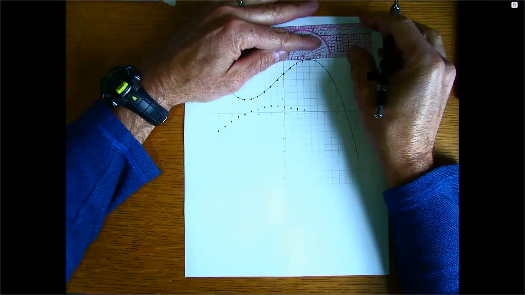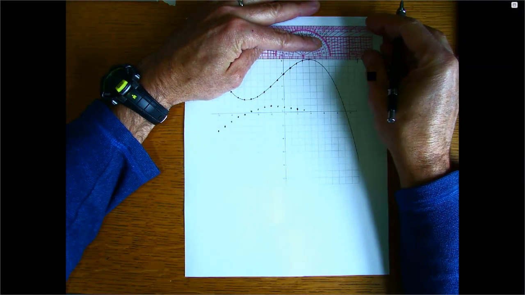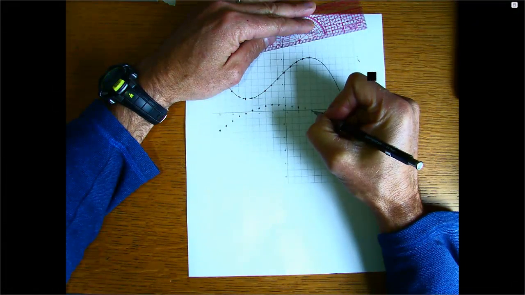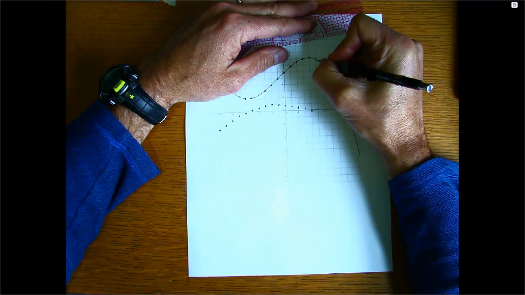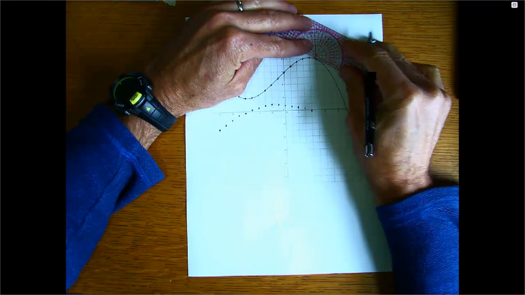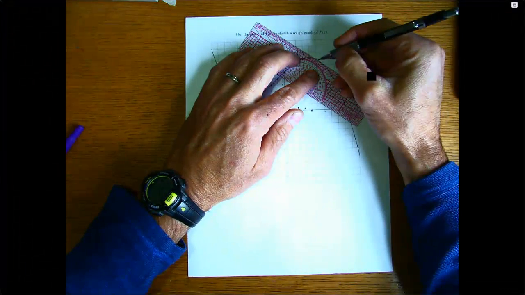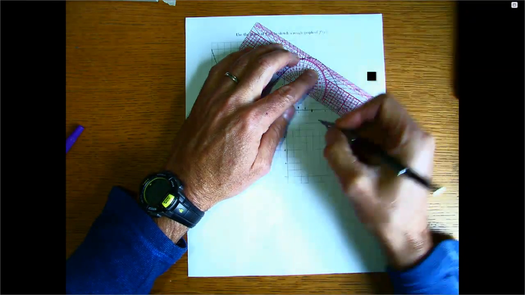And that appears to be almost 0, maybe just slightly negative, but somewhere in the neighborhood of 0 or just underneath it. Go to that point, and let's see. I go over 1 and down, over 1 and down maybe a half.